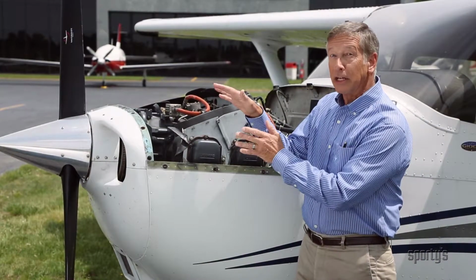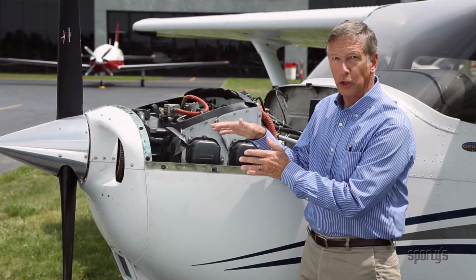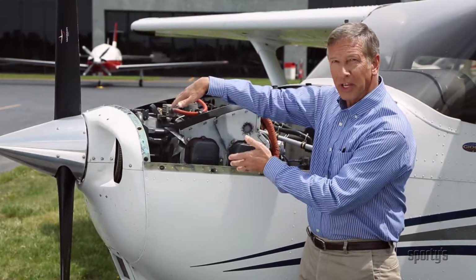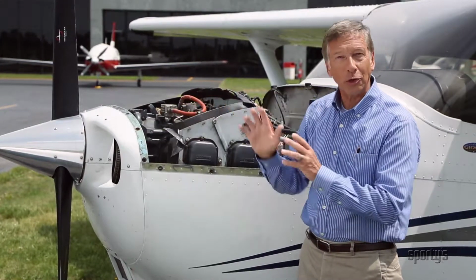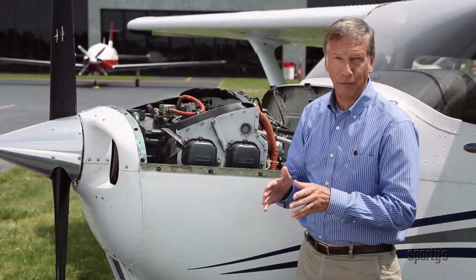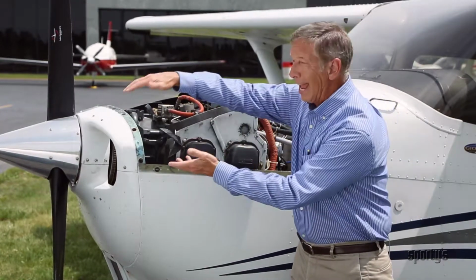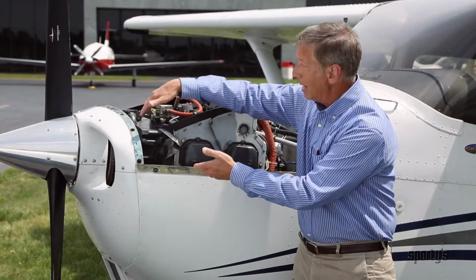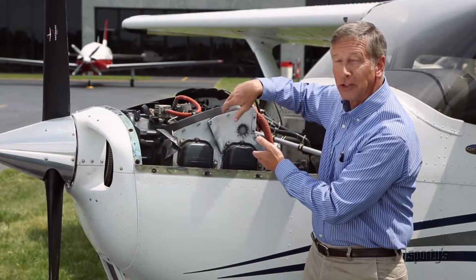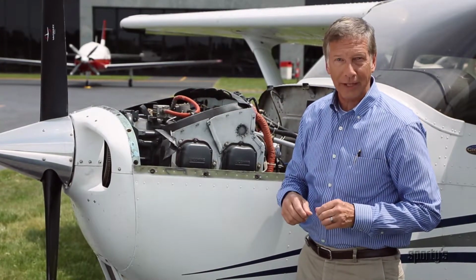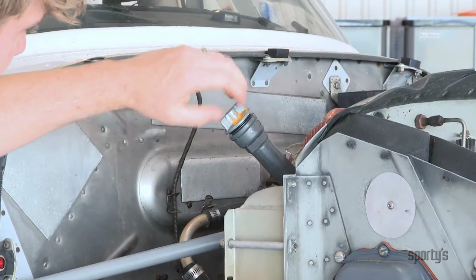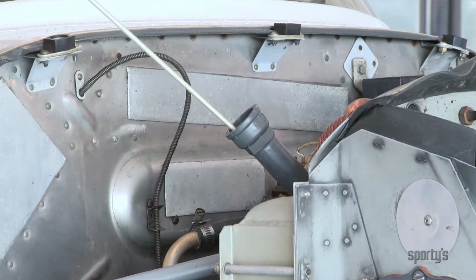Baffles guide and confine the flow of air to the heat-critical parts of the engine. The cylinders have cooling fins, which increase the effectiveness of the airflow. The cooling air enters the front of the engine compartment, passes over the baffled fins, and exits through the rear of the engine cowling. Engine lubricating oil performs 3 functions.